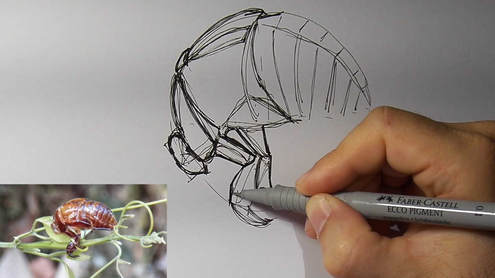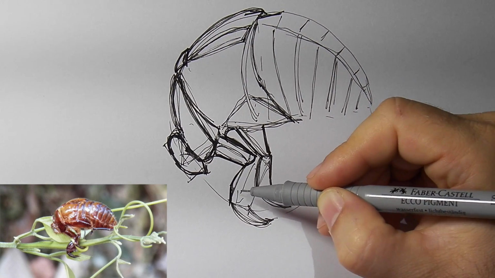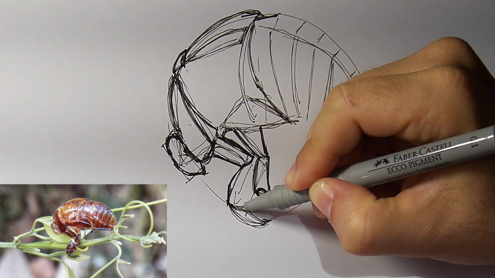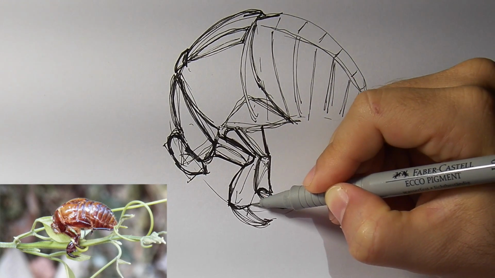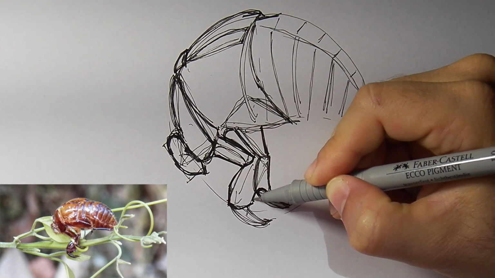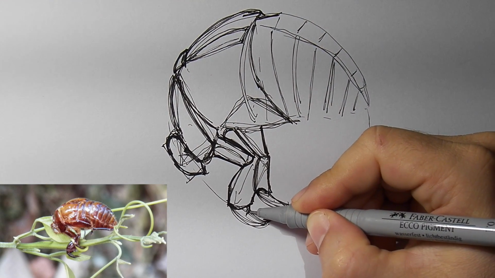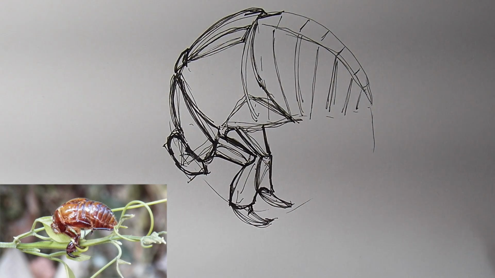Curve that, which was a straight line. Now we're giving it a little curve. And then this, we're going to give that a little curve. And, alright. So now where the claw comes out, it does this little turn here.